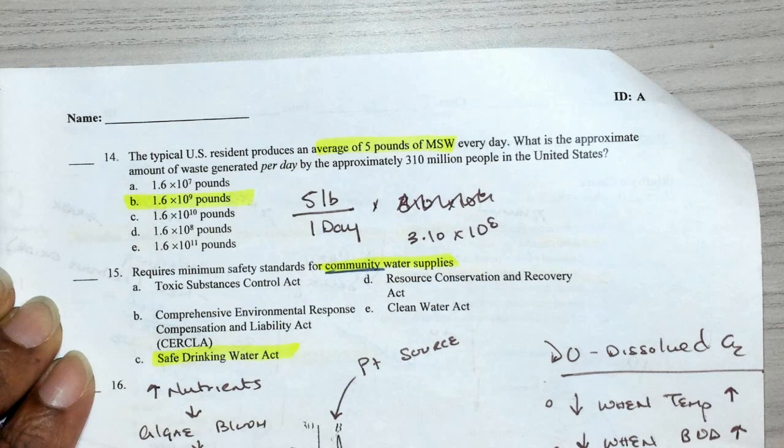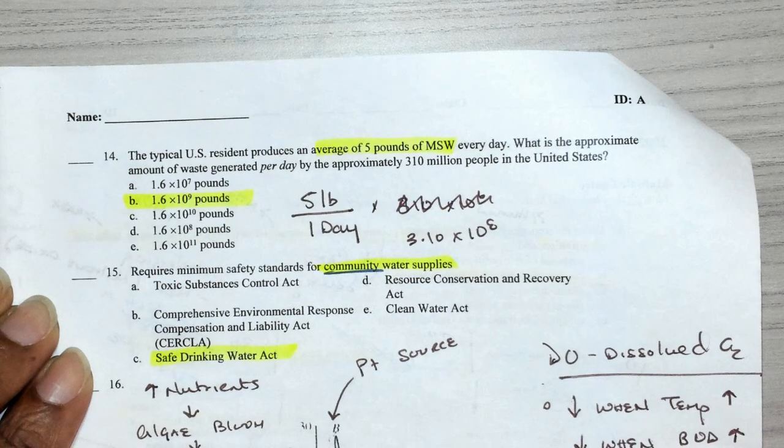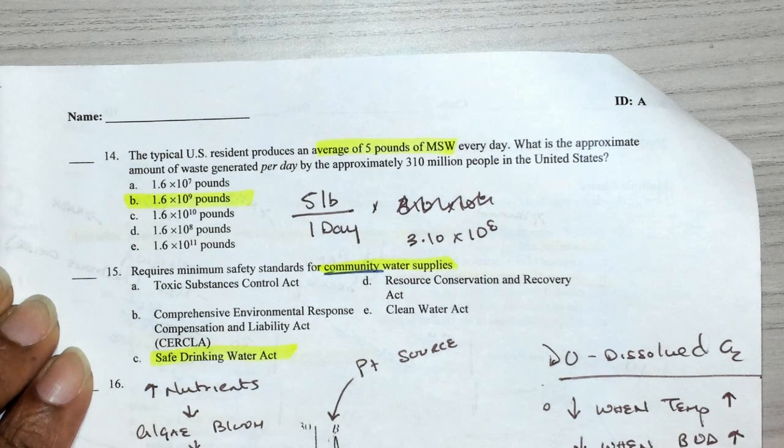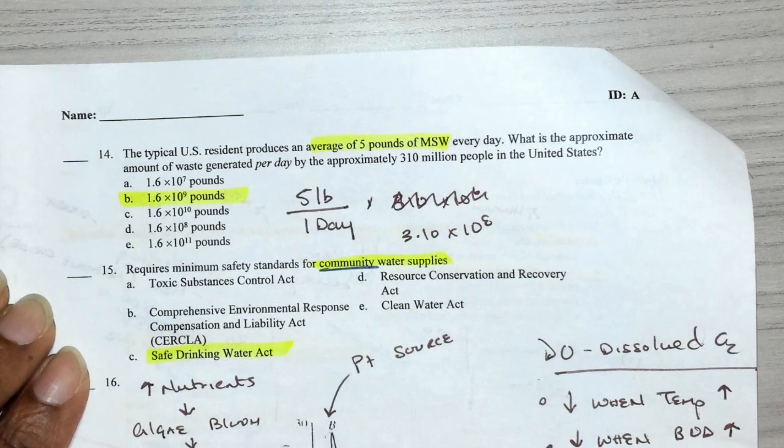So this is a math problem. You have 5 pounds of MSW, which, by the way, MSW, municipal solid waste, is just trash. What is the approximate amount generated per day by 310 million people? That's approximately how many people are in the United States.